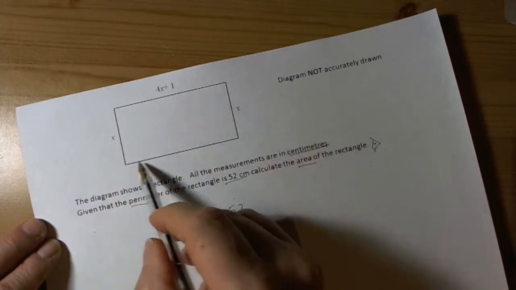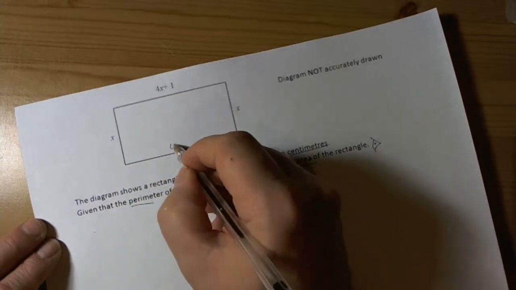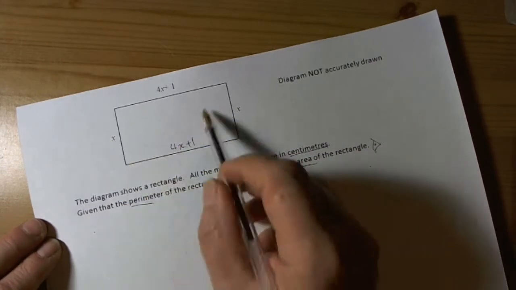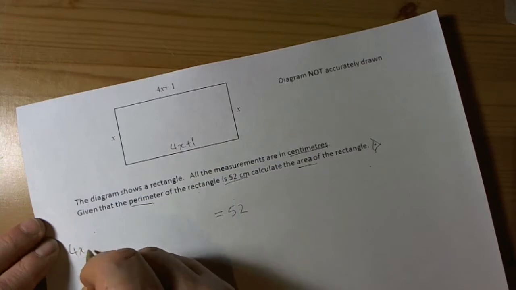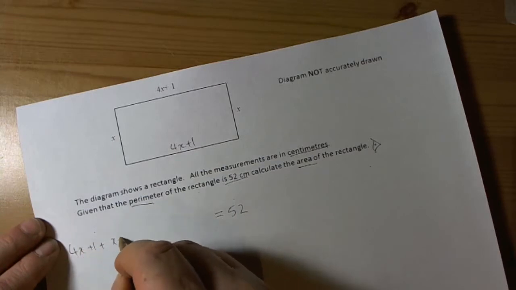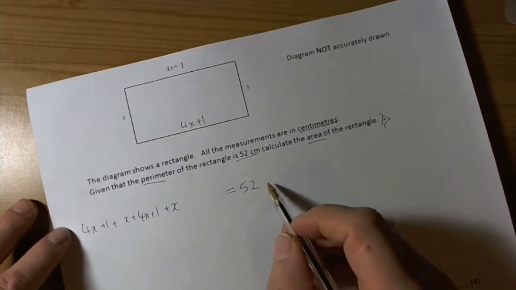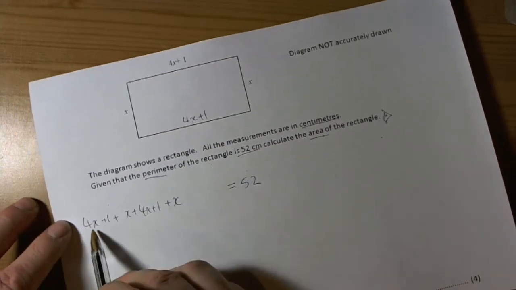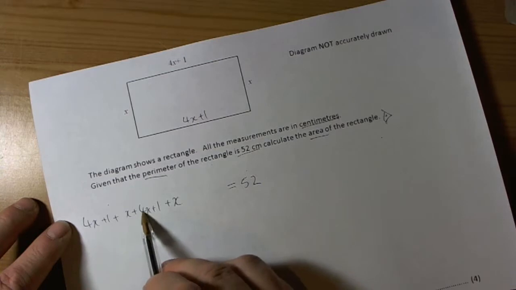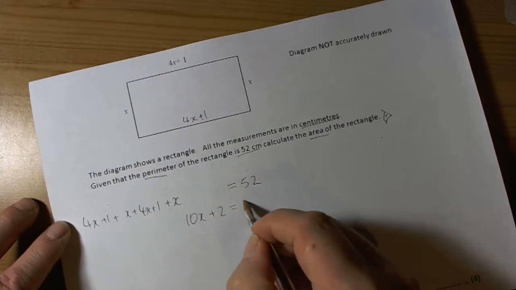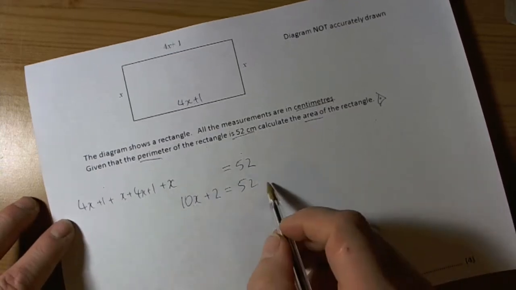Perimeter means add up all the way around the outside of the shape, so we know this side will also be 4x plus 1, and if we add up all of this, then we end up with 4x plus 1 plus x plus 4x plus 1 plus x, and that equals the 52. If we simplify down this expression here, so that's 4x, 8x, 9x, 10x, so we have 10x plus 2 equals 52. So there's our equation.